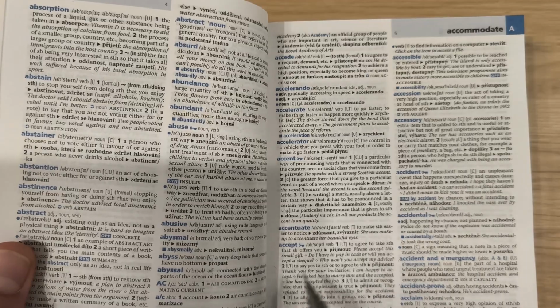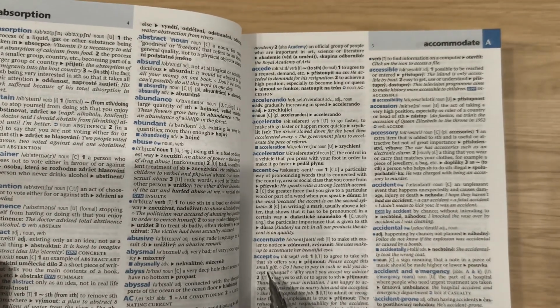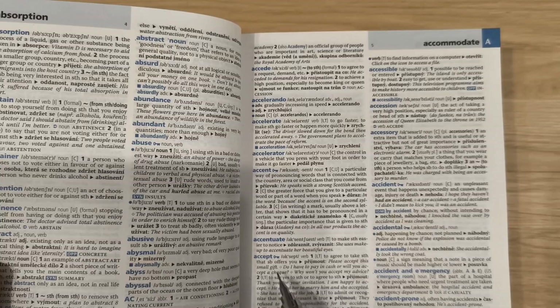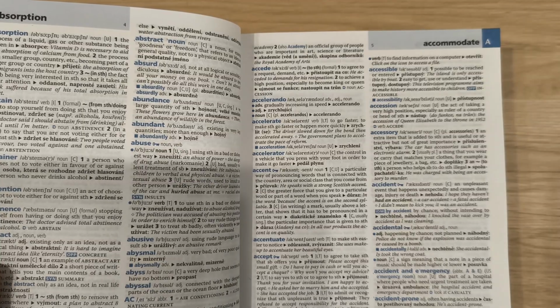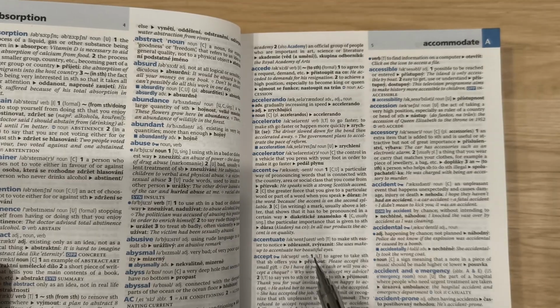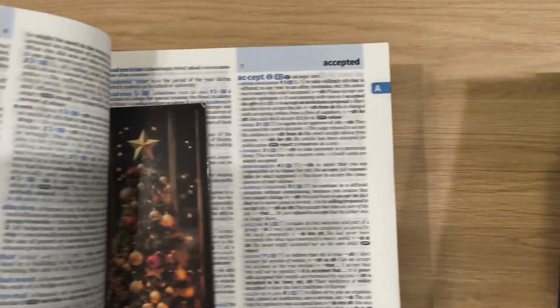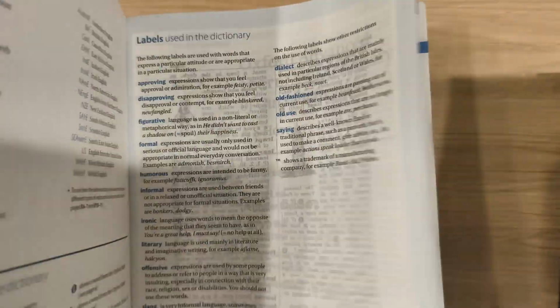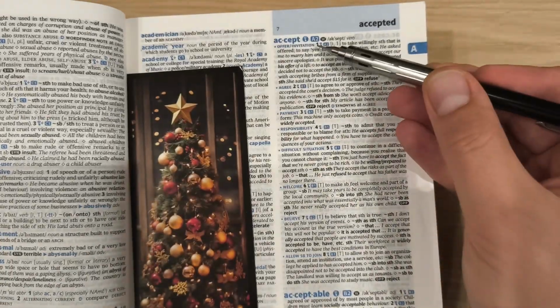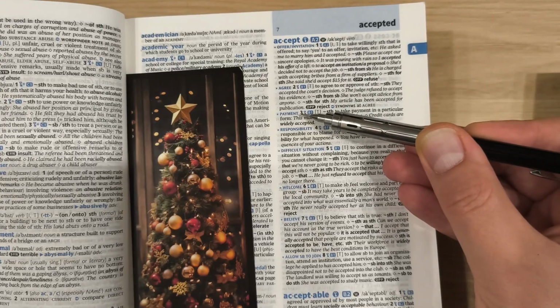Please accept this small gift. It's meaning one here and meaning one in the first dictionary. Do I have to pay in cash or will you accept a check? Do you see? It's meaning one here, but it is meaning one here and at the same time meaning three here.